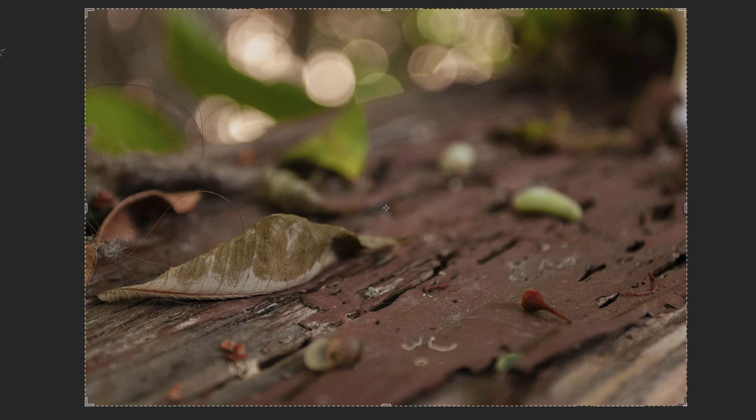It is a little bit unresolved because we don't really know from this what is the subject. Is it this leaf? Is it this crack in the wood? These other things are out of focus, so we'll make the assumption it's not them. So what could we do to bring that into a stronger picture? Well, this really is a shooting thing.